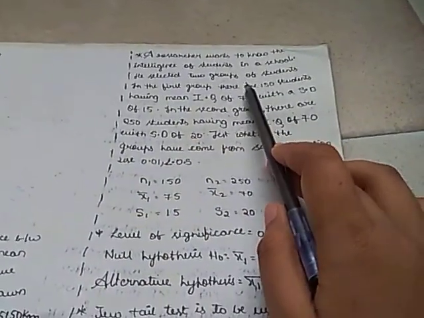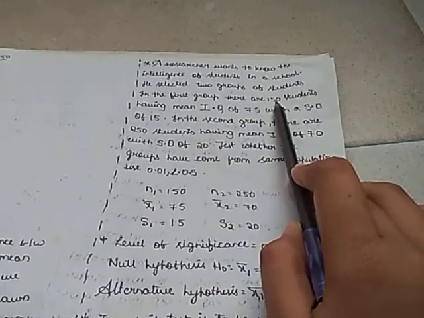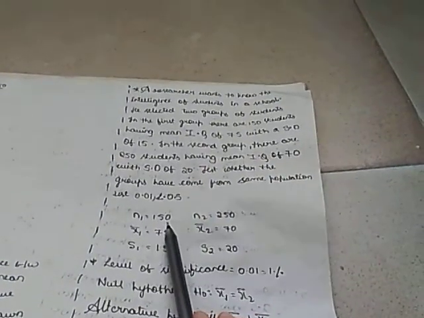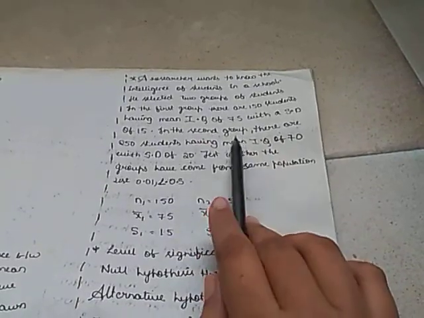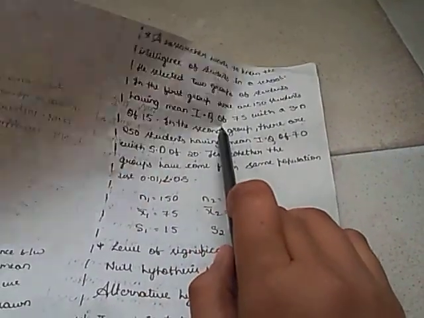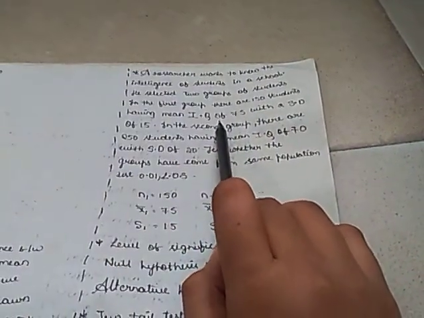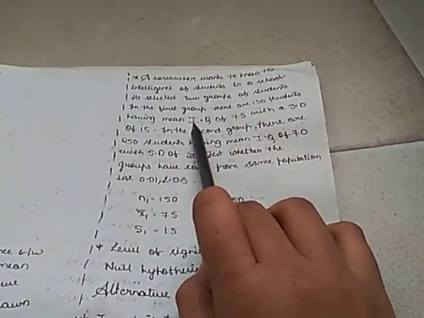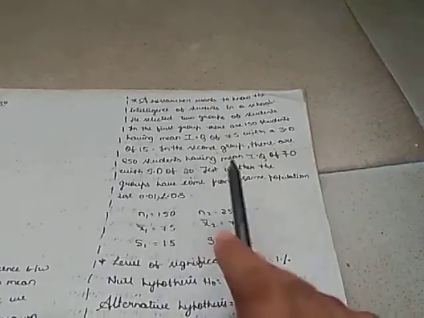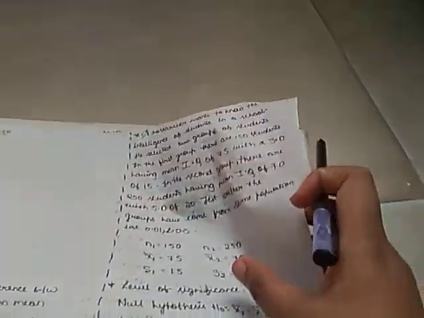See here, in the question, there are 150 students, so n1 equals 150. It says mean IQ, it's not saying population mean, so it is only the sample mean. So x bar equals 75.